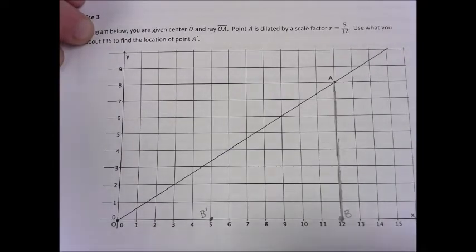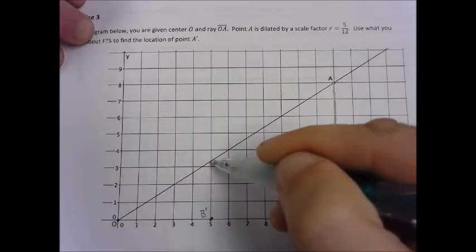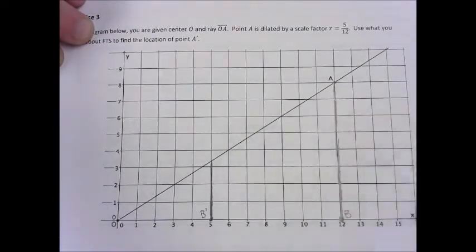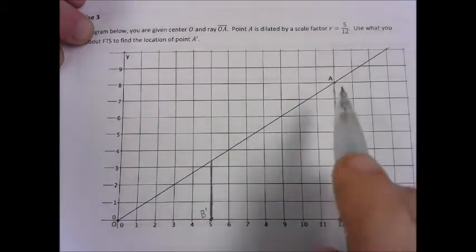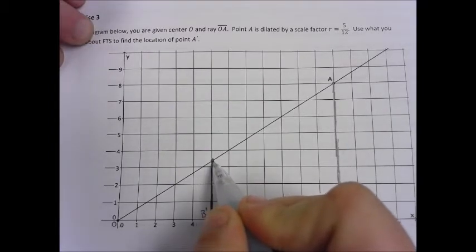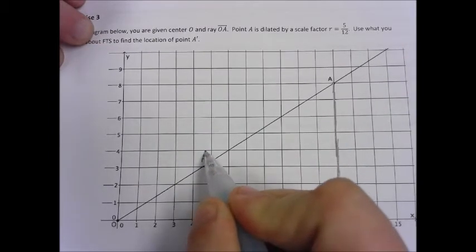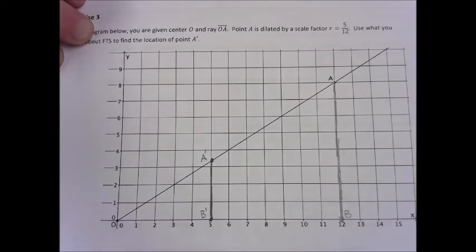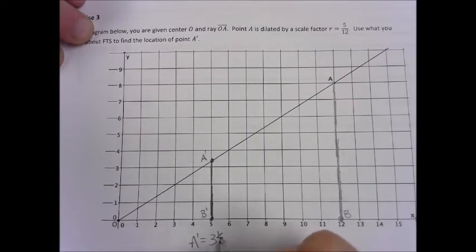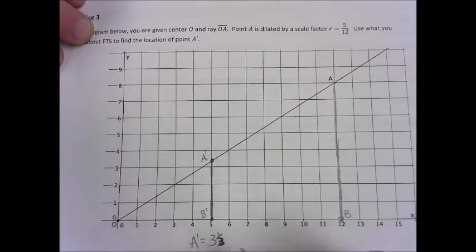Like I said, to find point B from point A, we have to draw that straight line because they have to be parallel lines. When we draw that straight line all the way up to our ray OA, the place where it intersects is going to be our point A prime. It looks like that's about 3 1/3. So A prime is going to equal 3 1/3.